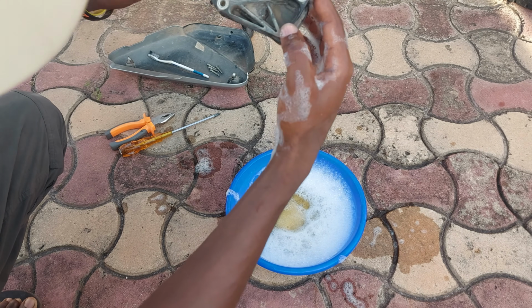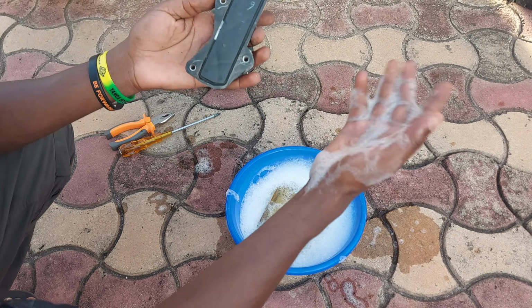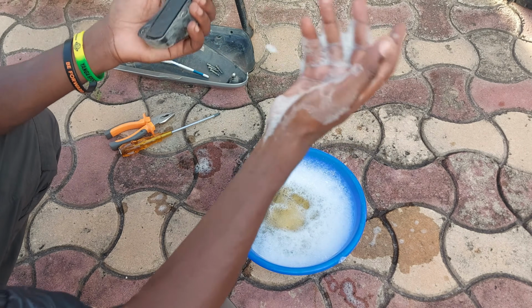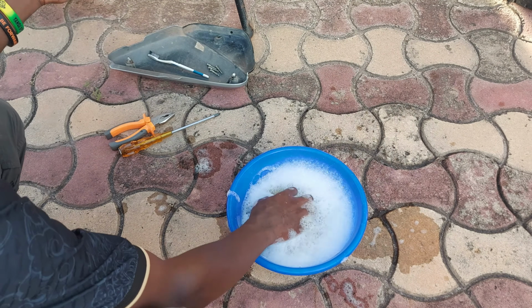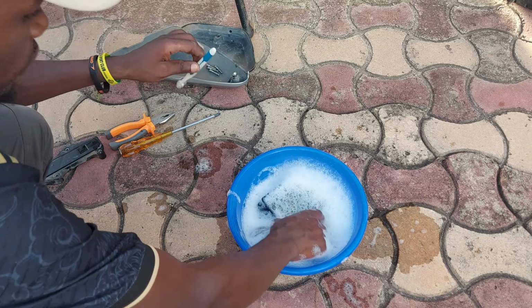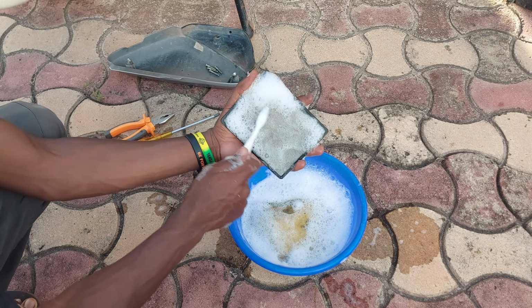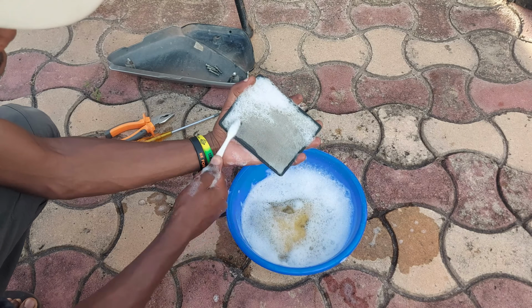The cover itself isn't dirty, it's just normal. You can clean this one as well if you want to, but it's not necessary. You just take the toothbrush and then make things clean.